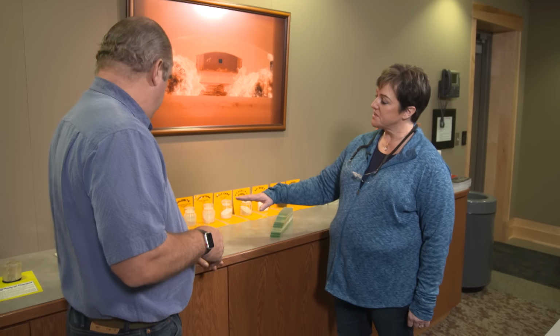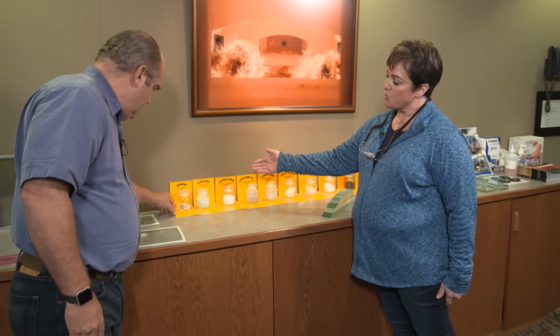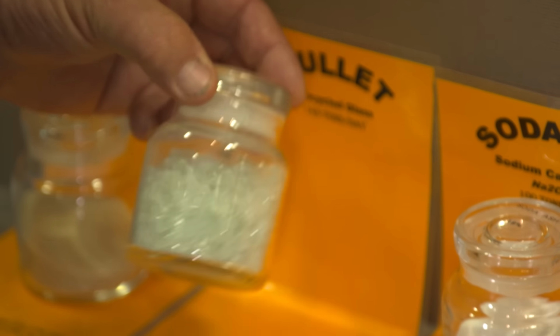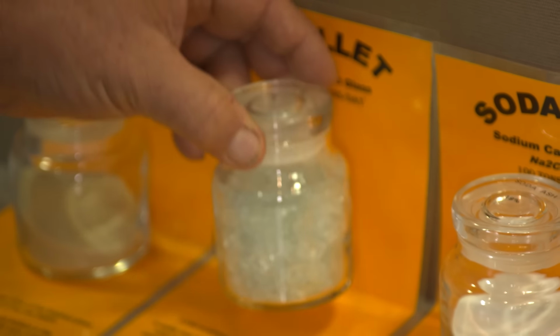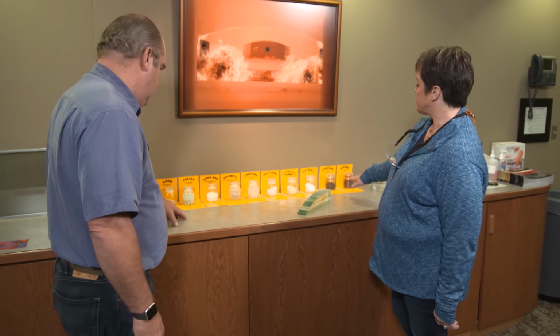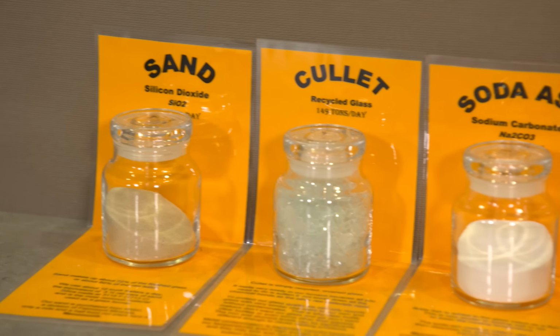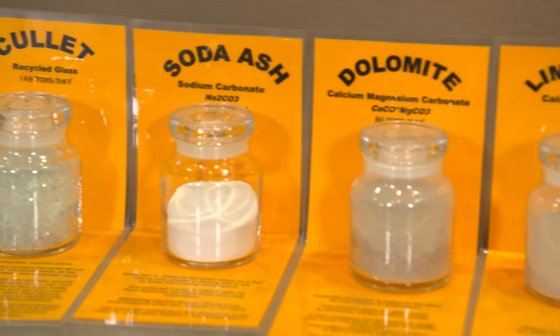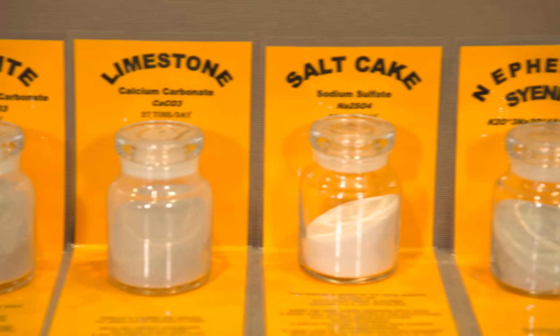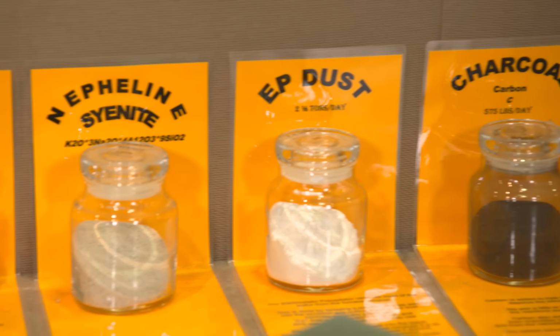Right. So we use about 60% sand. Our cullet, our broken recycled glass, makes up about 25% of our batch. And then the remaining materials create the rest. So what do you got? The 12 different pieces of the recipe? 12 different ingredients that we mix together. Great. How do you bring it all together? Well, let's go see.